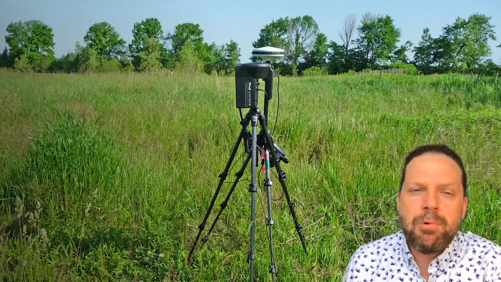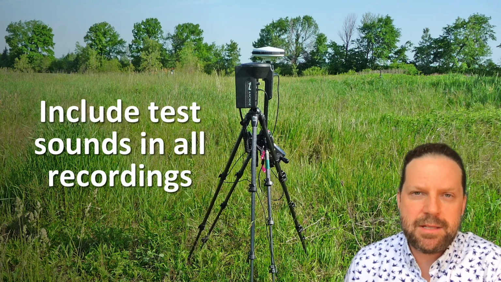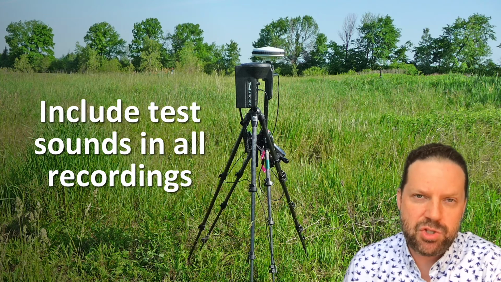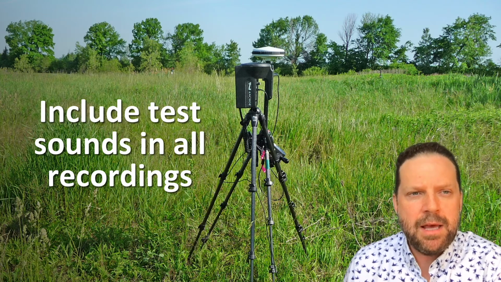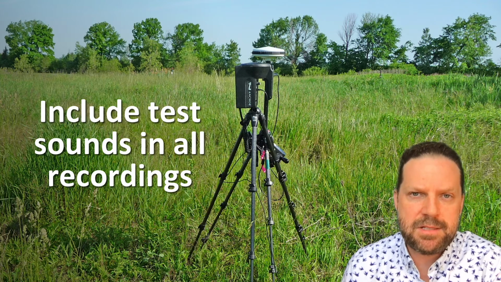Next, it is important to include test sounds in all recordings. Every day that I collect multi-channel recordings, I set up a loudspeaker from a known position and I broadcast sounds. Here you can see on one tripod a loudspeaker broadcasting a test sound, and directly above it I'm using my survey-grade GPS system to measure the position of that loudspeaker.